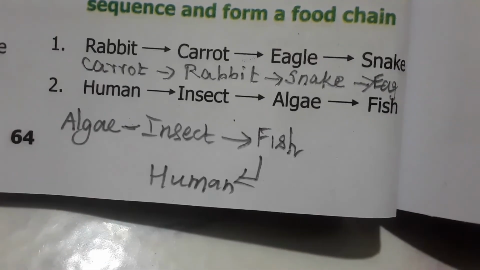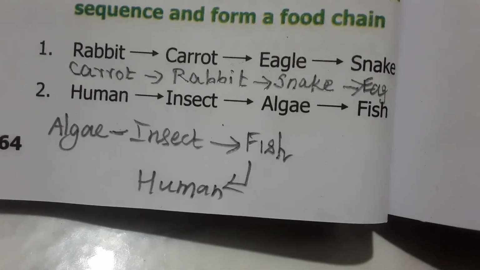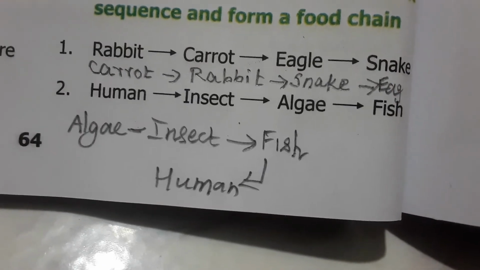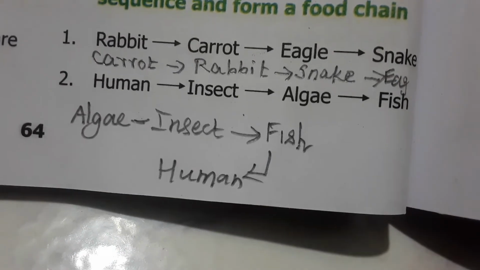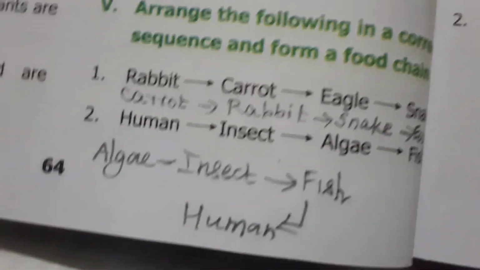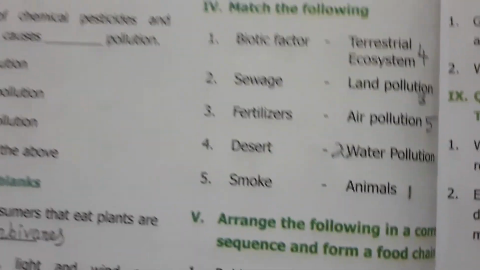up by the eagle. Next, second one, human, insect, algae, fish. The algae are the producers. The algae are eaten up by insects. The insects are eaten up by fish, and fish is eaten up by human. So this is the correct sequence. So that's all about the bookwork evaluations from this lesson.